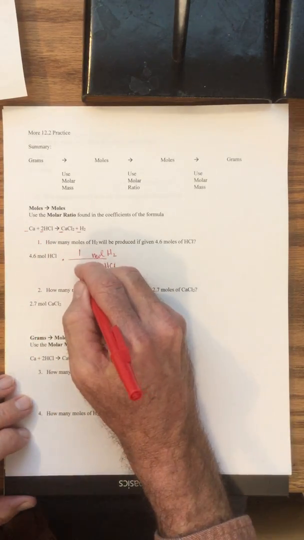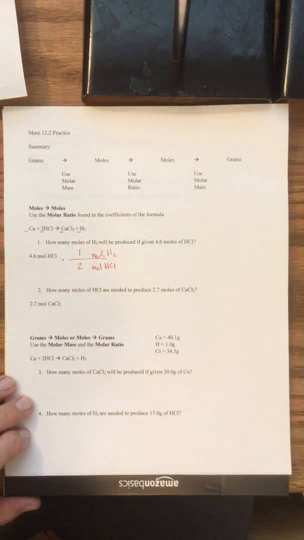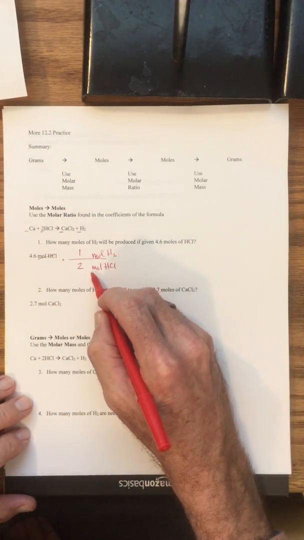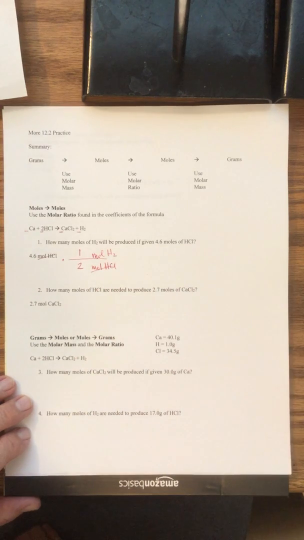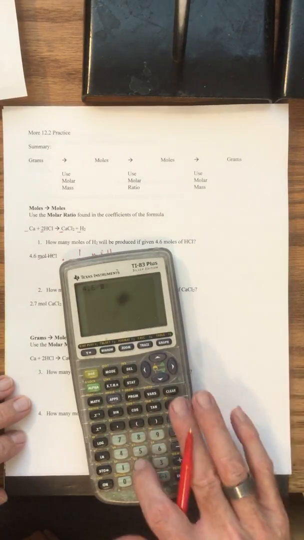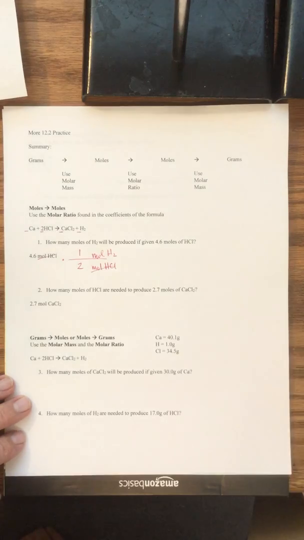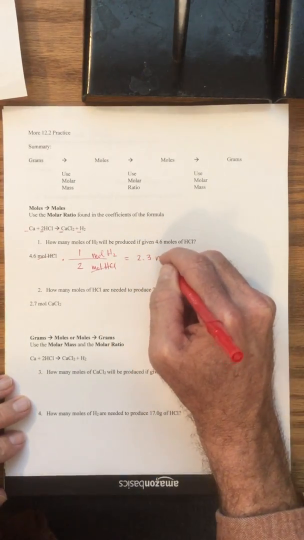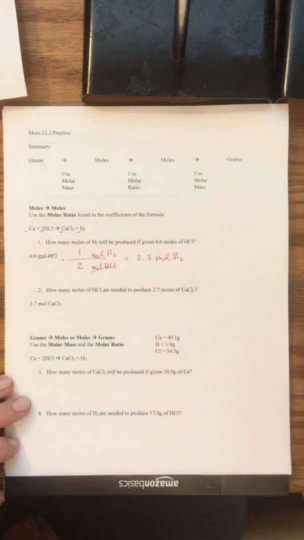It is a 2. So the moles of HCl cancel, and I'm left with moles of H2. I simply take 4.6 divided by 2 on your calculator. That gives me 2.3. 2.3 what? 2.3 moles of H2.